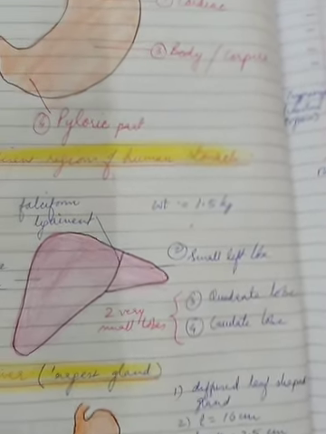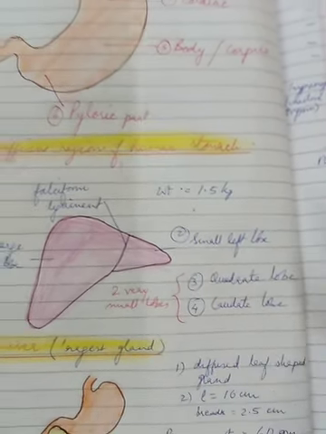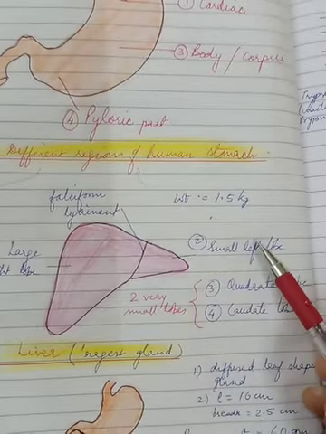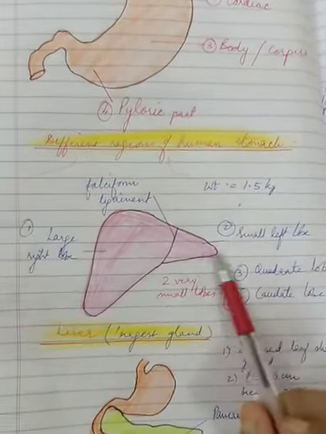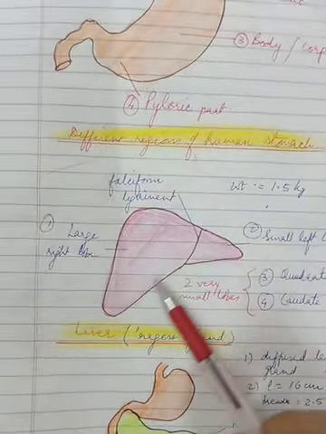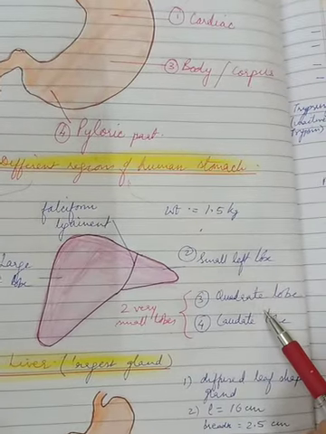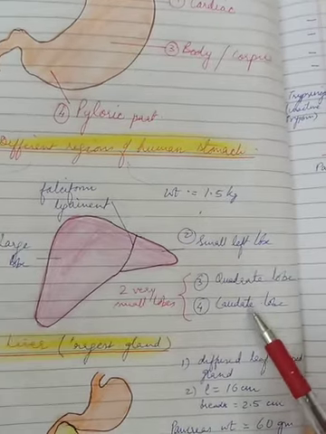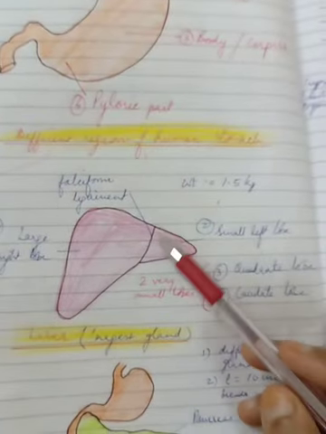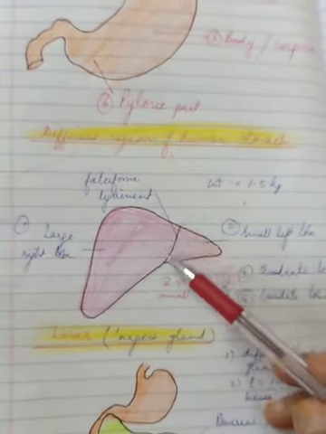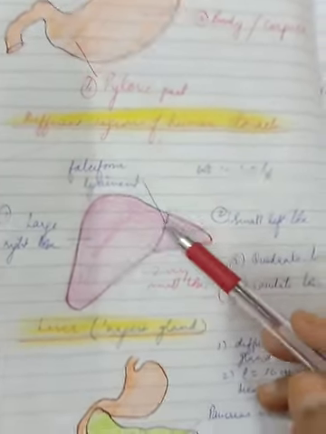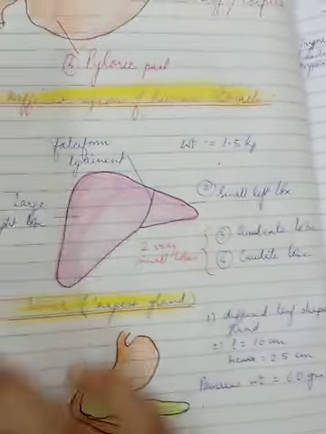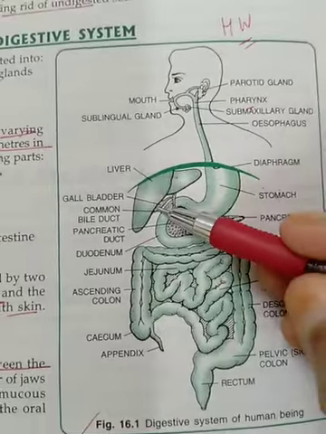Once again, children, liver, I told you, the largest gland found in the body, 1.5 kilogram in weight, a small left lobe and a much larger right lobe, but the other 2 lobes, which are very small, are called quadrate and the caudate. The partition between right and left lobes is because of the falciform ligament. Now, under the liver, there is a small structure called the gallbladder. You can see this.